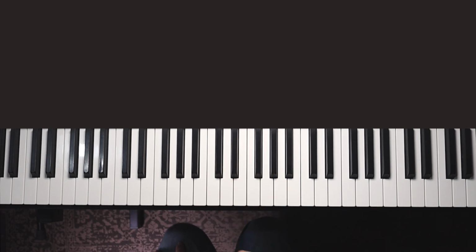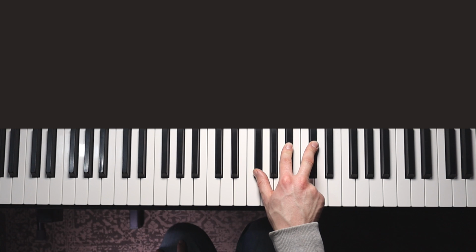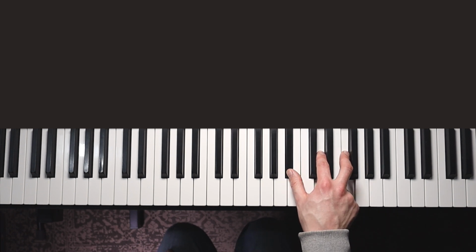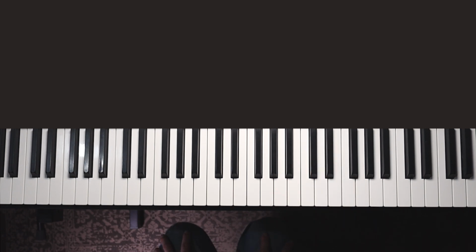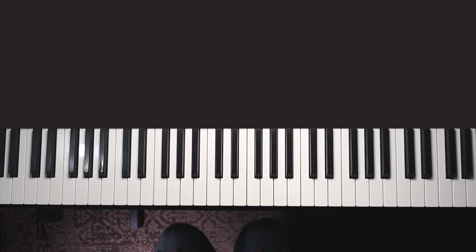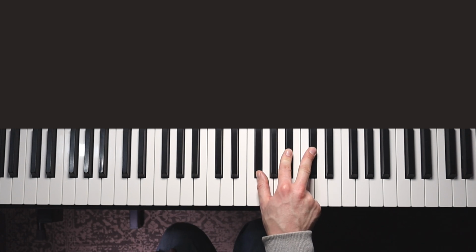G flat major. That's here, all blacks. B flat major. That's here, black, white, white. A flat major. So black, white, black, white note in the middle on the right. Last one, G flat major. All black.